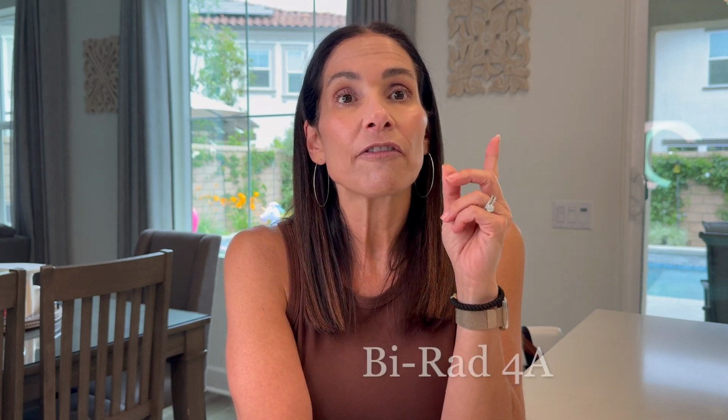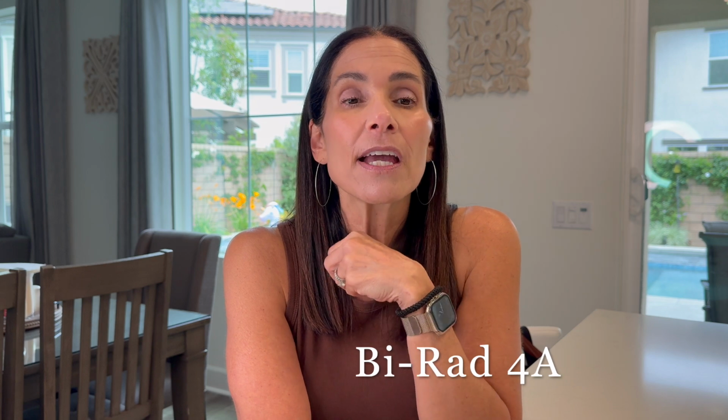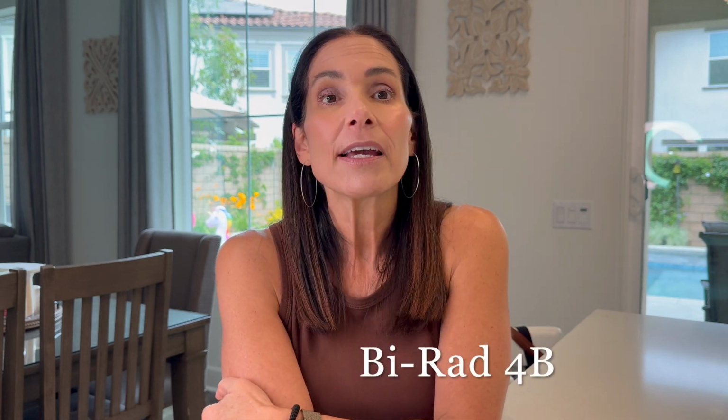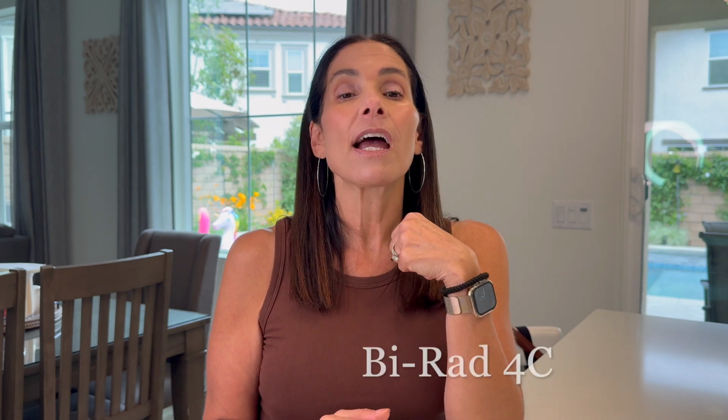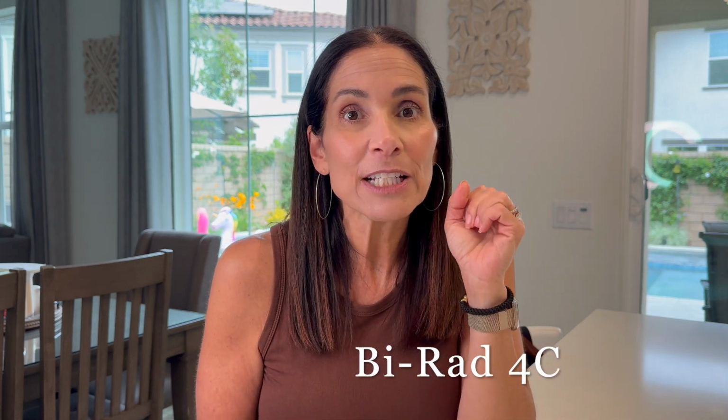Now, if you're a 4A, so BI-RADS 4A, the finding has a low likelihood of being cancer. More than 2%, but no more than 10% of being cancer. A BI-RADS 4B is a finding with a moderate likelihood of being cancer. So more than 10%, but no more than 50% chance of being cancer. A BI-RADS 4C is a finding with a high likelihood of being cancer. So more than 50%, but less than 95%.